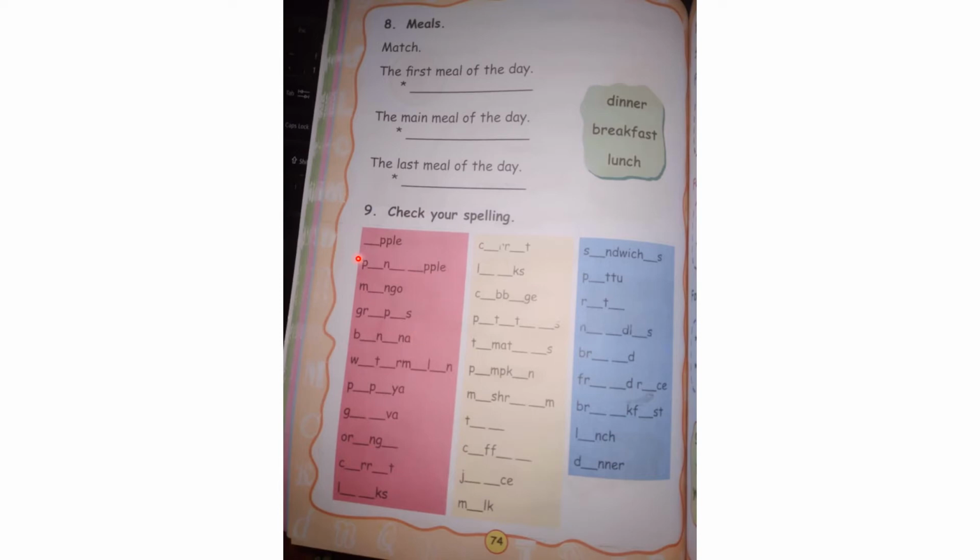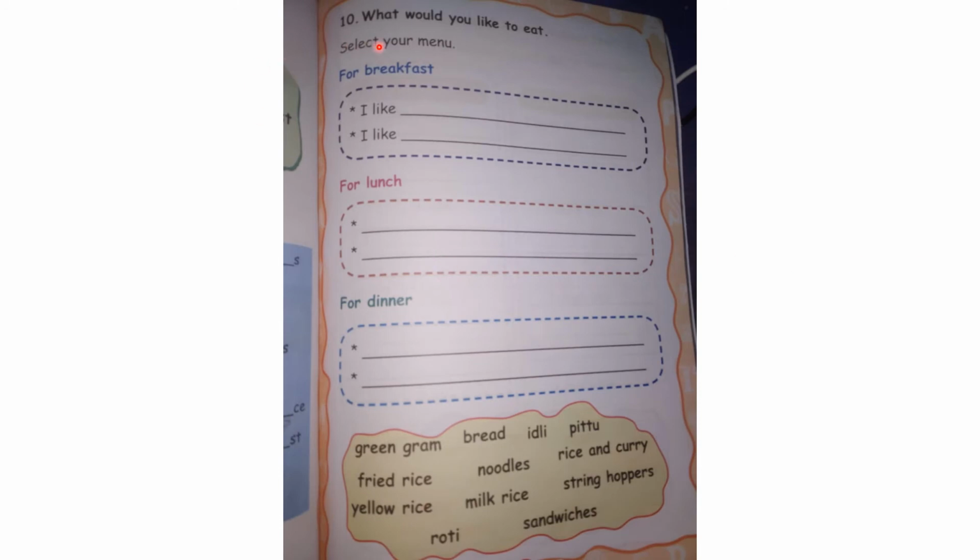So what you have to do is fill the blanks with the proper letters. Apple, pineapple, mango, grapes, like that. Write the proper letters, right? On the next page, what do you like to eat? Select your menu. For breakfast, I like, you can choose the words from here.